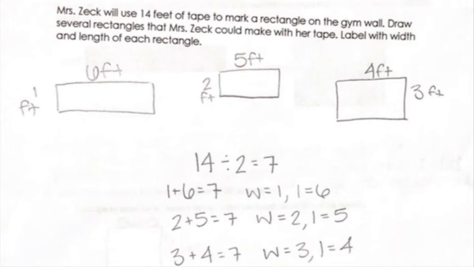So, my work below says 14 divided by 2 equals 7, so I found the different ways that I could make 7. I could do 1 plus 6, 2 plus 5, and 3 plus 4.